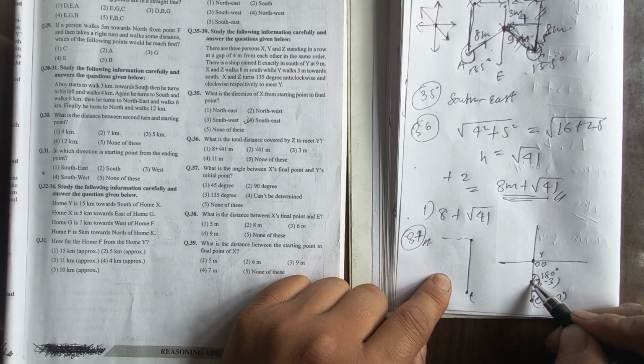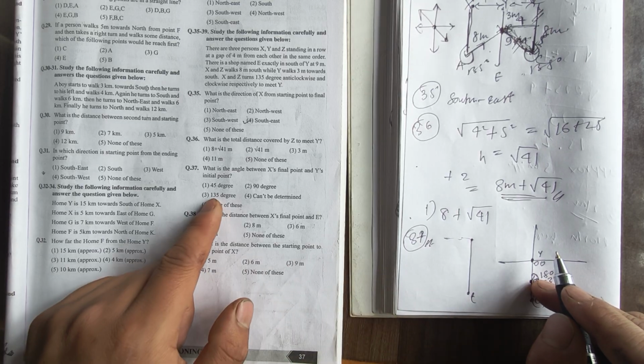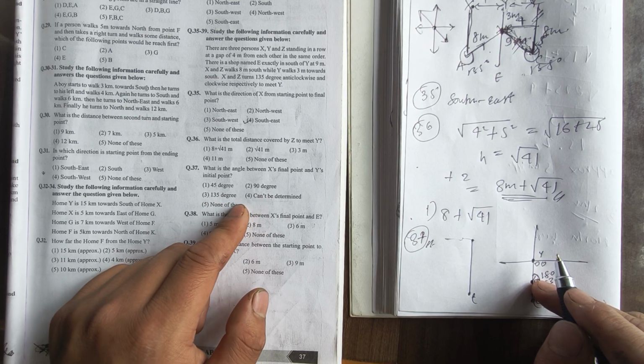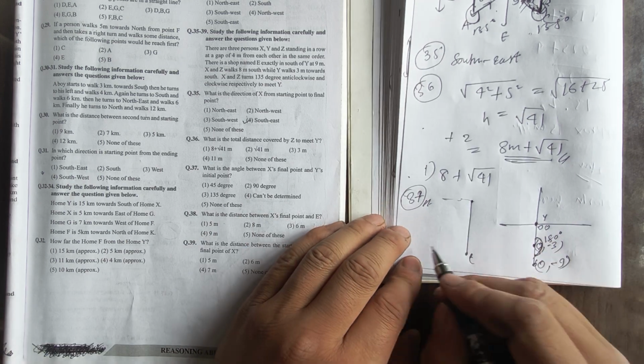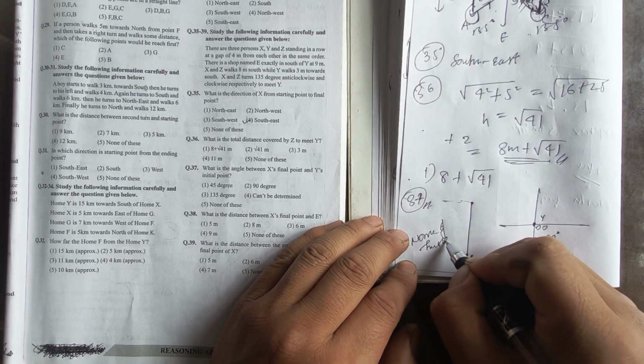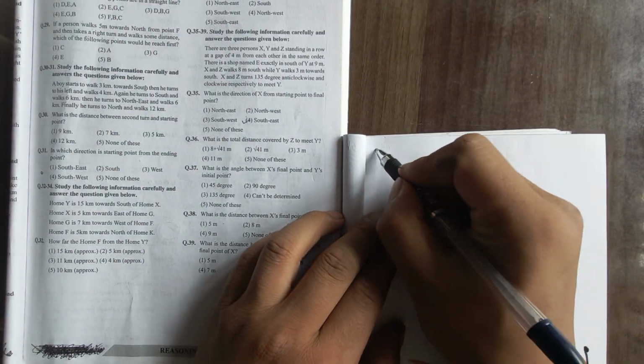The angle between x's initial point and y's final point is 180 degrees, but I don't see any such option, so therefore none of these is the answer. Let's go and solve question number 38.